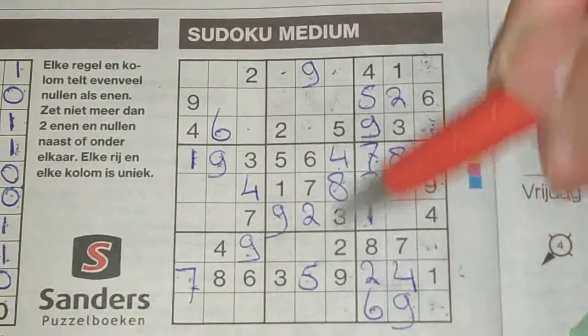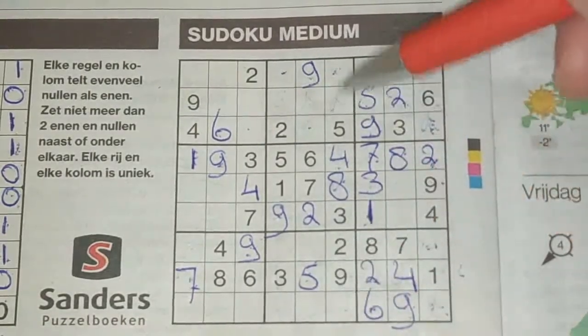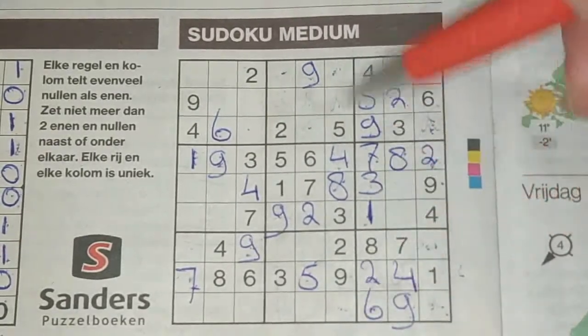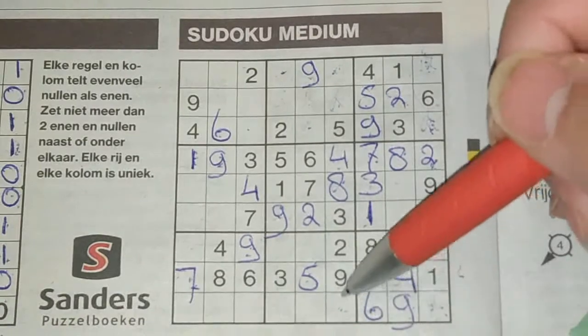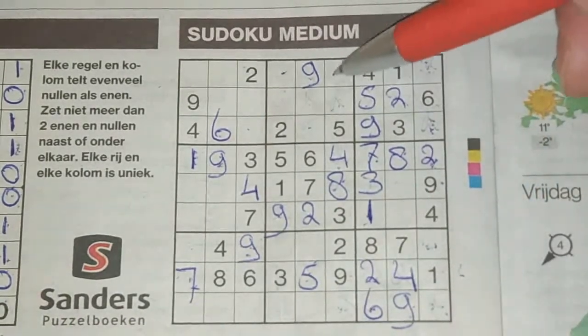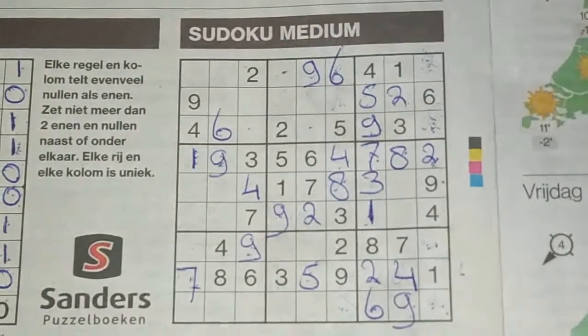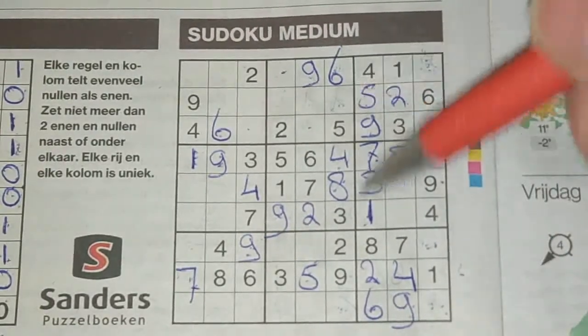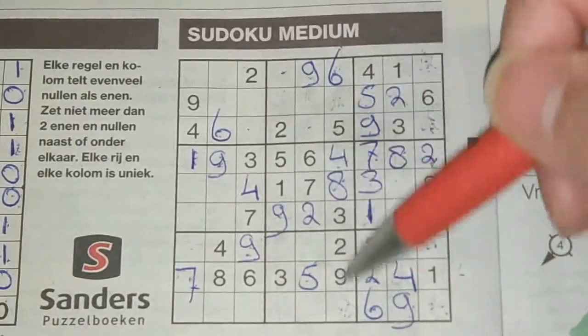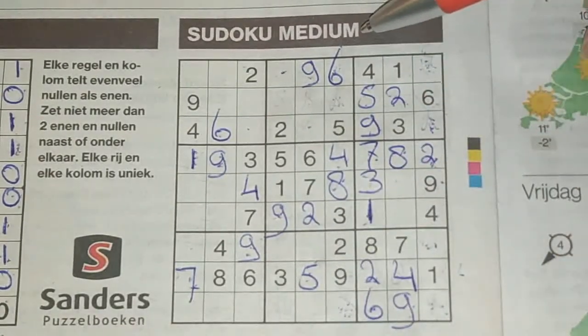Yes, in this column, 3 missing numbers. The numbers are 1, 6 and 7. We have a 6 there, so no 6 here. We have a 6 there, so no 6 there. Only place for the 6 should be there. 7 and 1. I cannot fill this yet. Need to wait for more information.